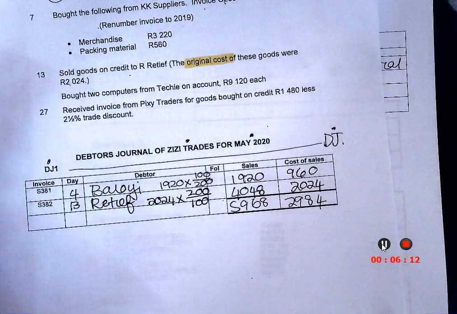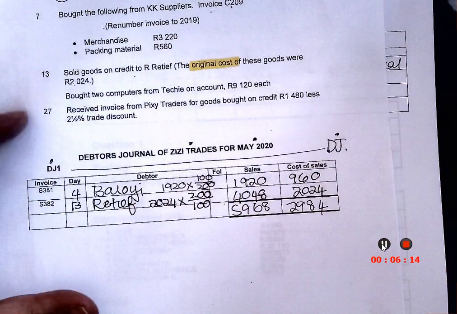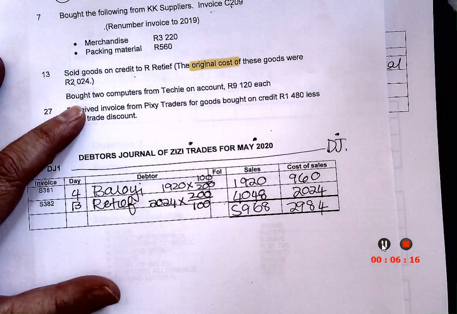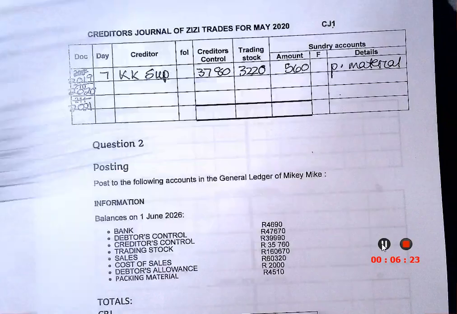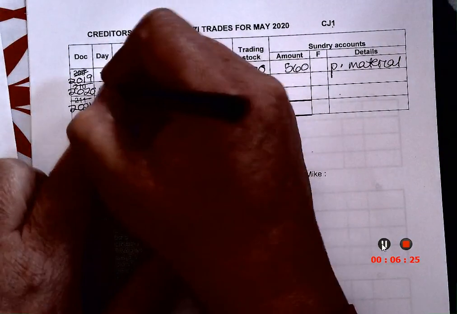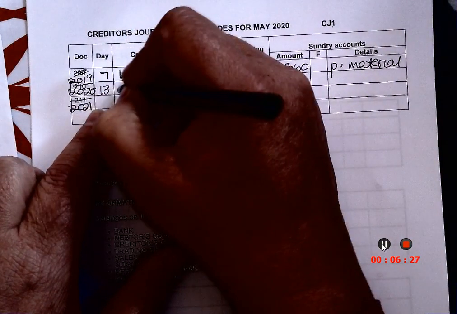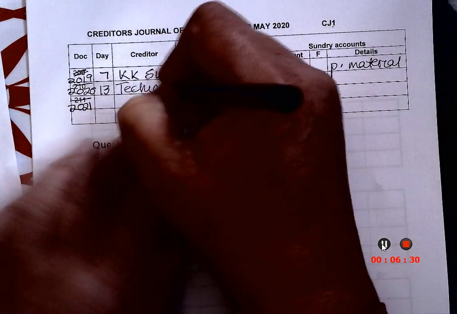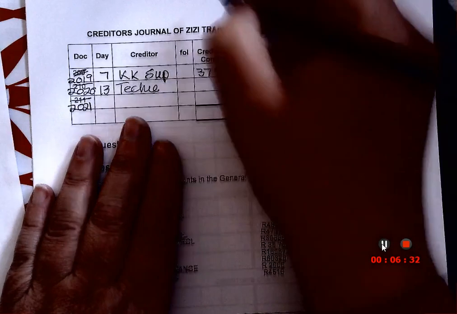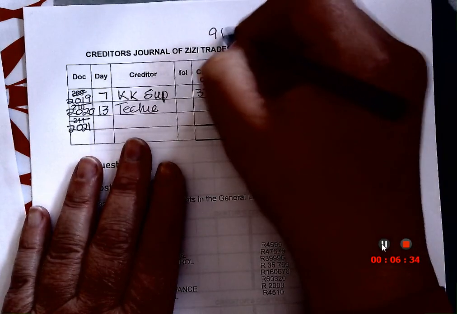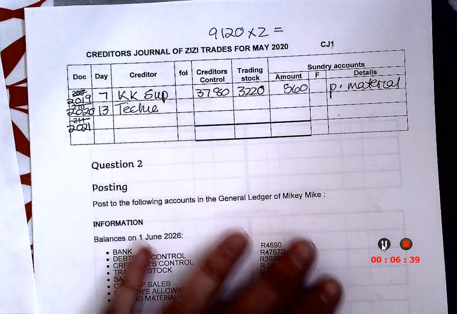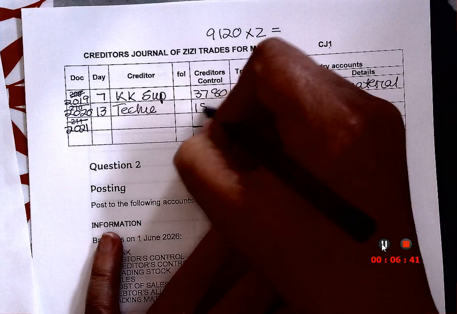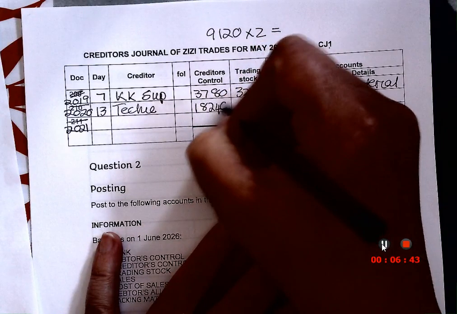And then the second last one, they say bought 2 computers, and they say this is each. Okay. So it means I need to take that 13, I say it's techie, and it's 2 computers, so I need to say 9120 times 2, and that gives me what? 18240, and it's 2 computers.